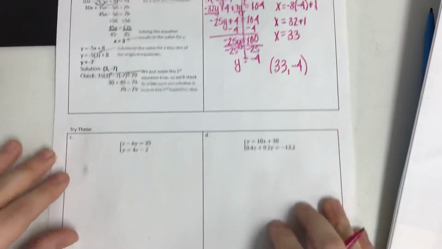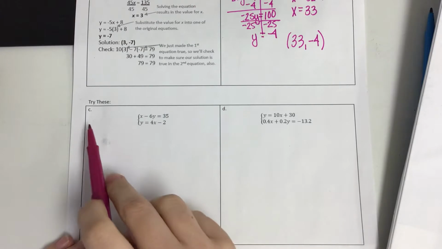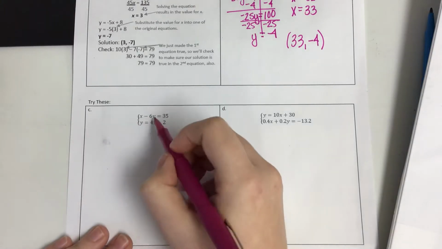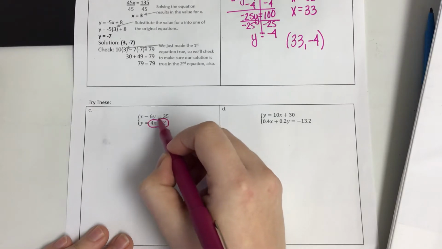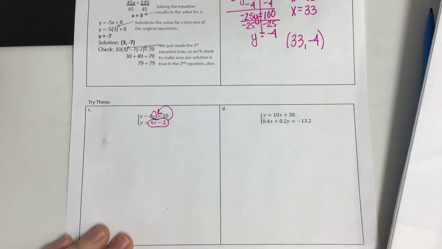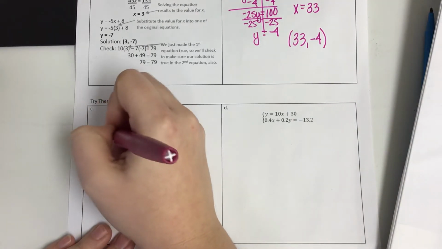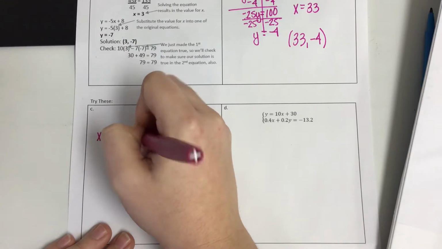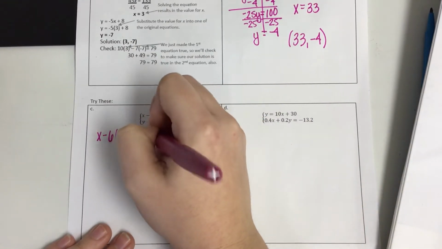So let's try one more of these. On letter C, we see this time that y is by itself, which means that we are going to be substituting this part of our equation in for y on our first equation. So we're going to have x minus 6 times 4x minus 2 equals 35.